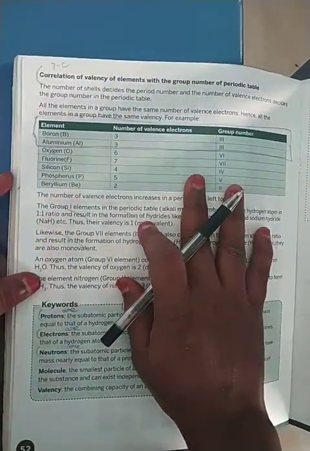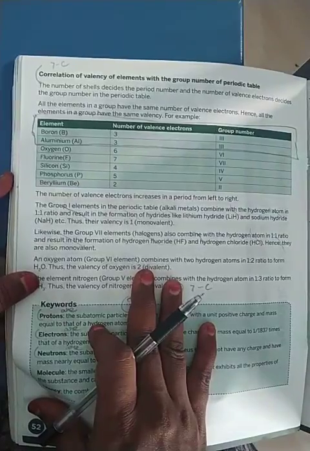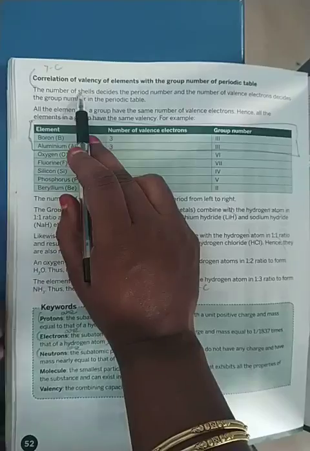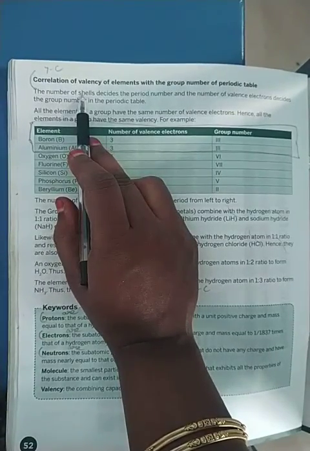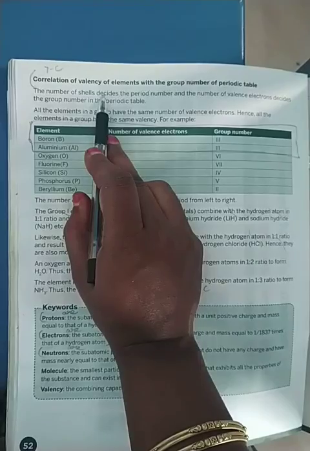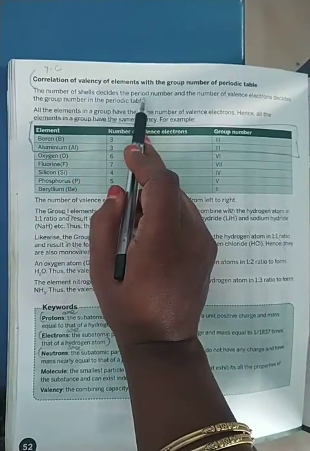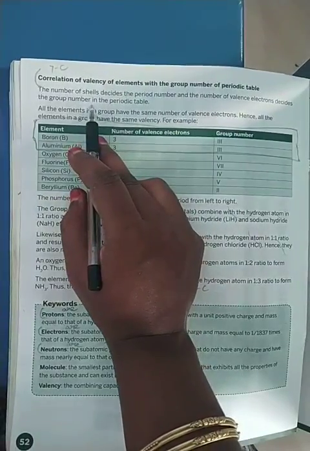Now coming to the correlation of the valency and the group number. We can say the valency from the group number itself. We know what is valency: the number of shells and the number of electrons in the outermost shell will give the valency. The number of shells will decide the period number, and the number of valence electrons will decide the group number.